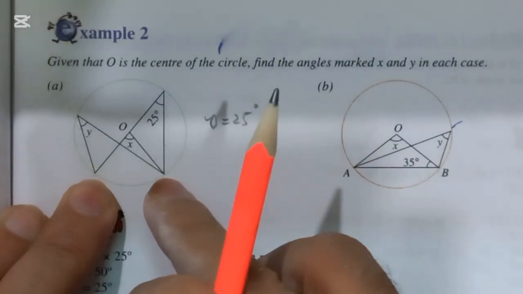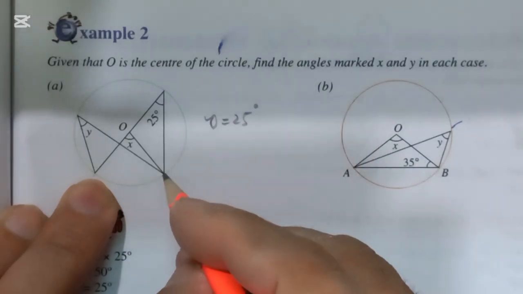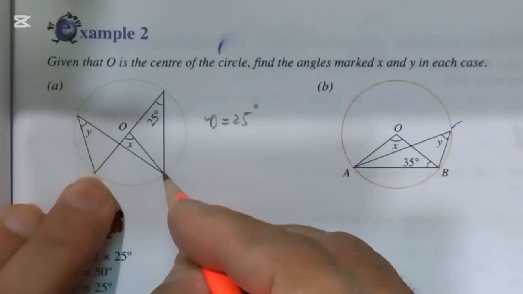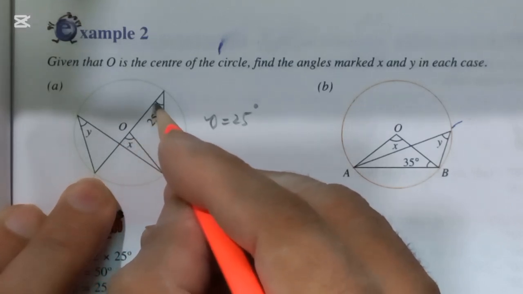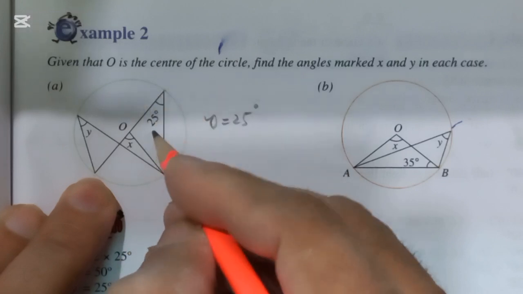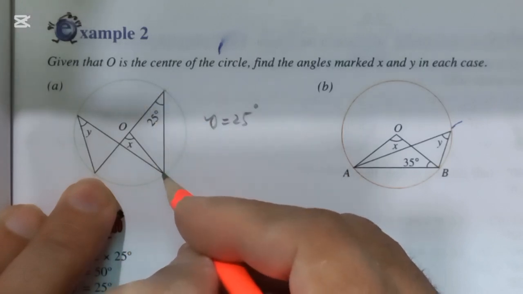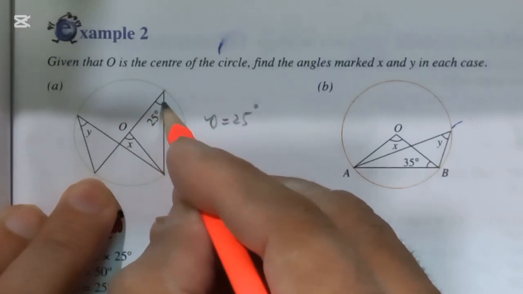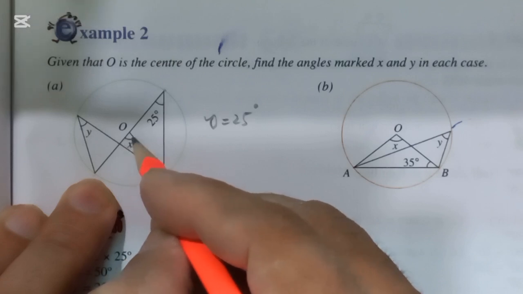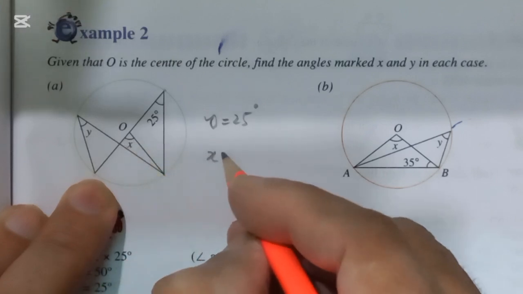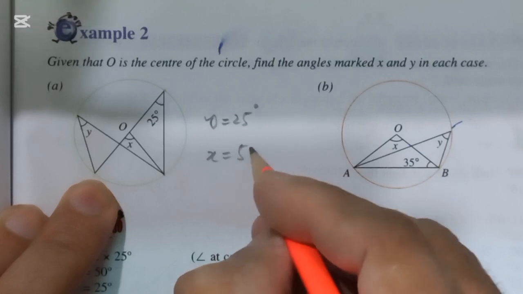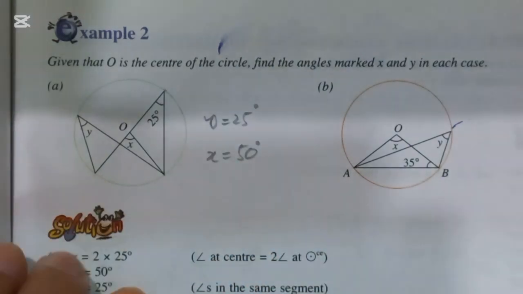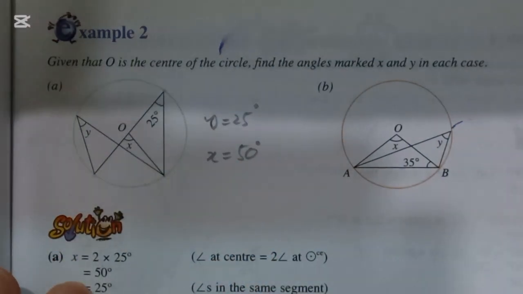Okay, the next thing is the angle made by an arc at the center is of double measure as compared to that made at the circumference. So this is the arc which is making an angle 25 here. So the angle at the center will be double of the measure at the circumference. So it will be 50 degree. So this is the first question.